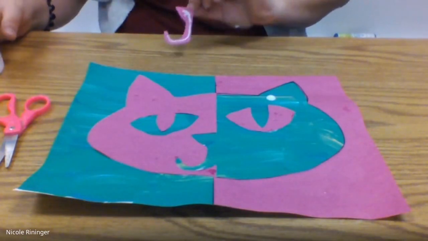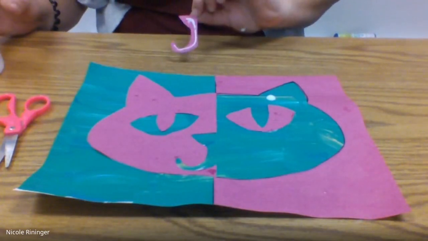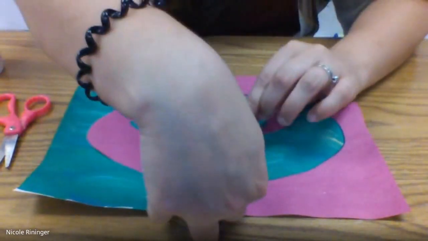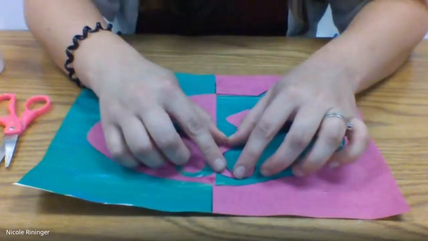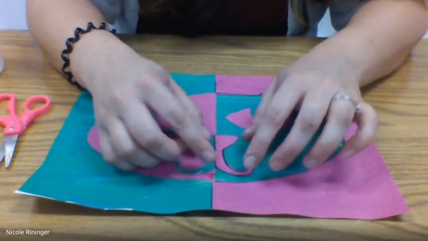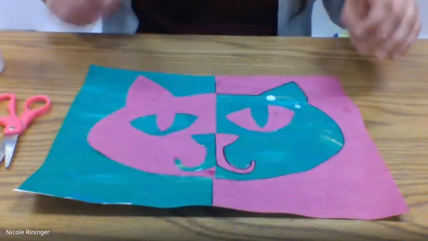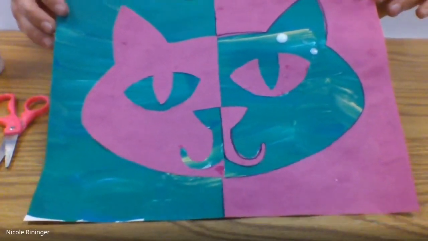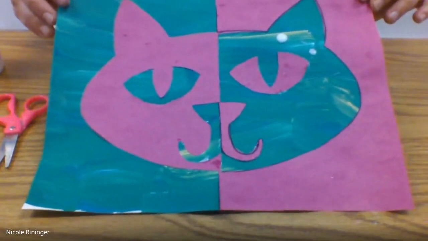And if you accidentally put glue on the wrong side, let it dry. It dries clear. And then once it's dry, you can do it on the correct side. That happens to students sometimes in class. And it's really not that big of a deal. It's not like your project is ruined. And then there we go. You can see my cat face. So I wonder what kind of animal you made.